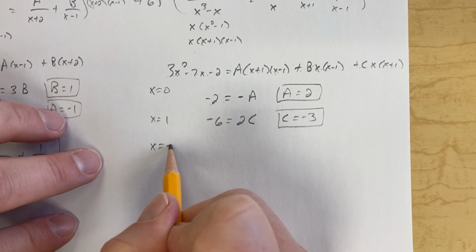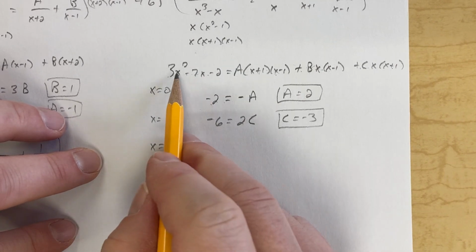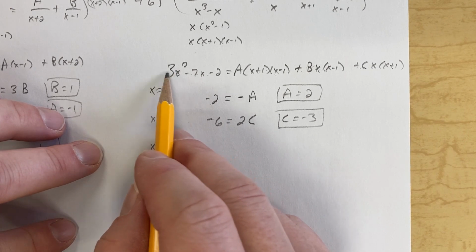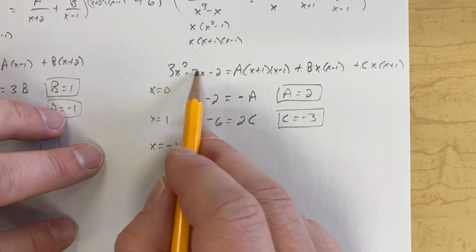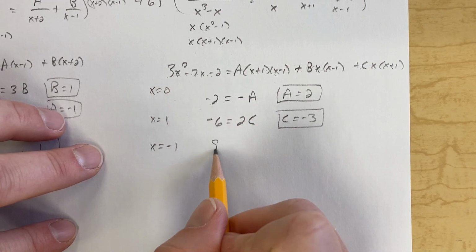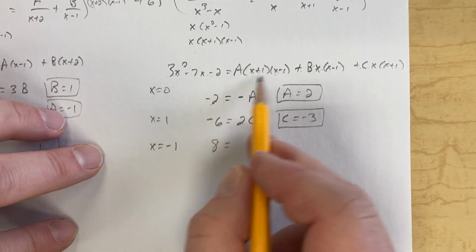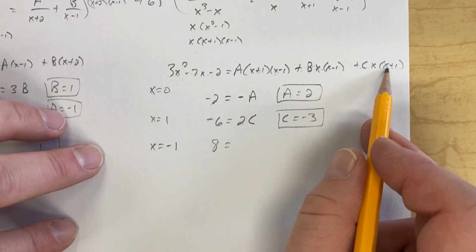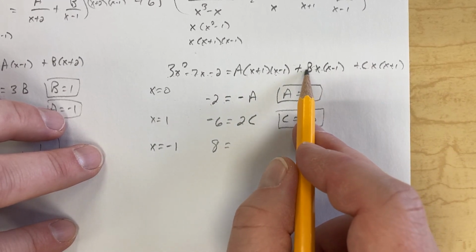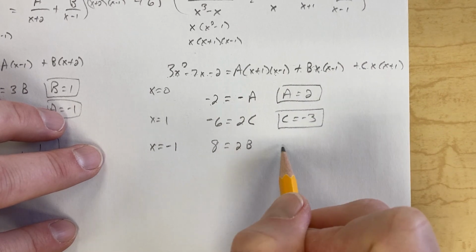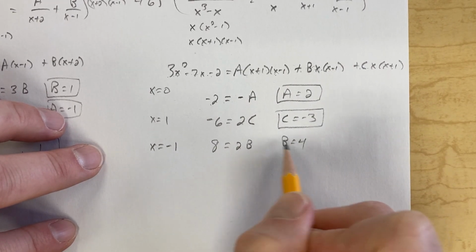Then we have x equal negative 1. If I put that in here, we'll get negative 1 squared, which is still 1. So this is 3 times 1, this is 3. Plus 7, that's 10, minus 2, that's 8. Equals negative 1 plus 1, that's 0. That zeroes out. That one will zero out. But b will go b times negative 1 times negative 2. That'll be a positive 2b. Which gives us b equal to 4.